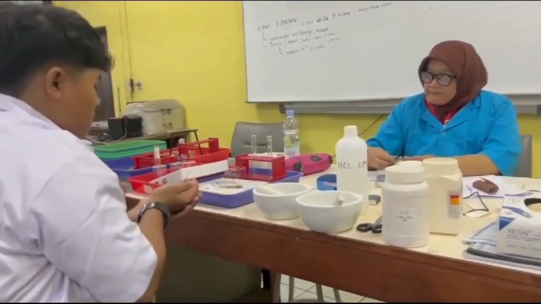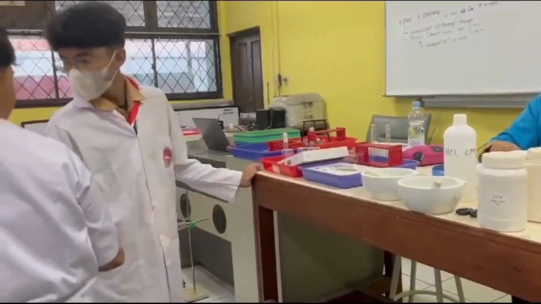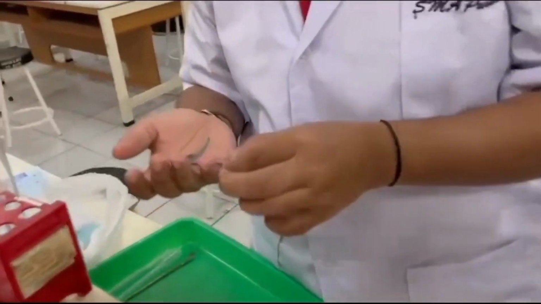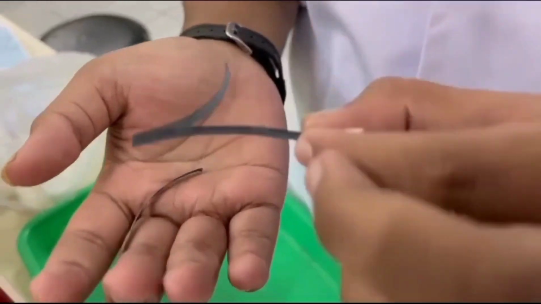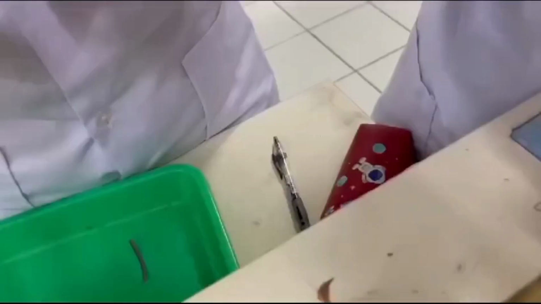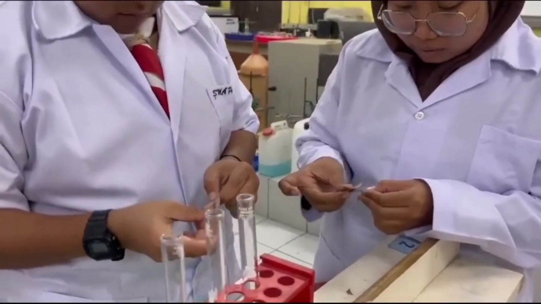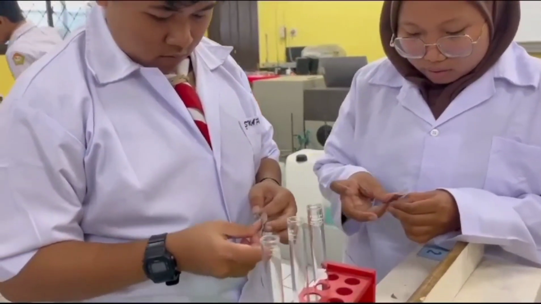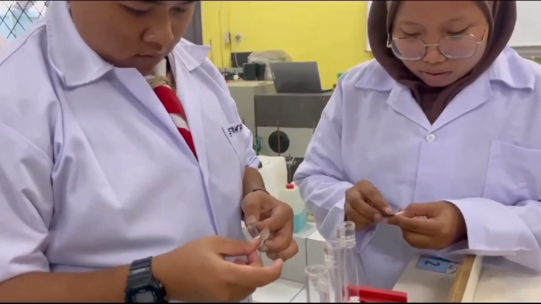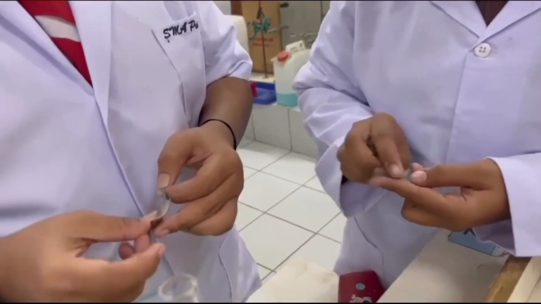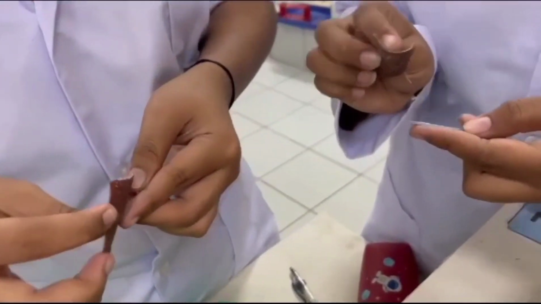As you can see here, our friend Miftah is getting a magnesium ribbon from our teacher, and this is how magnesium ribbon looks like. With that magnesium ribbon, we are going to cut it up to 3 pieces with a length of 5 centimeters, and then we're going to scrape it with sandpaper so we can make sure that it is smooth.